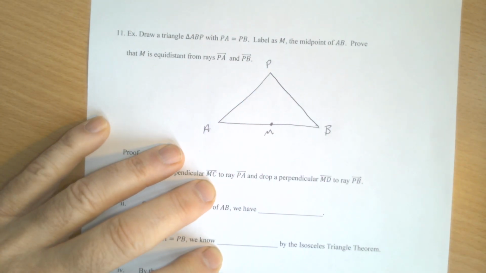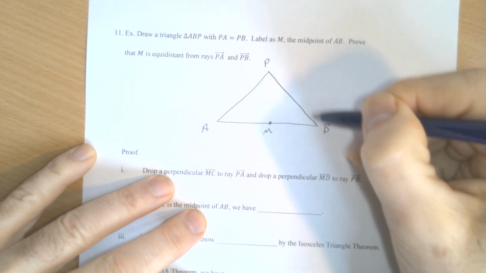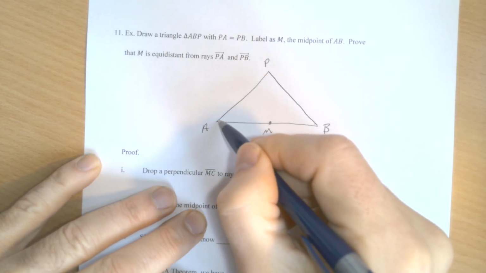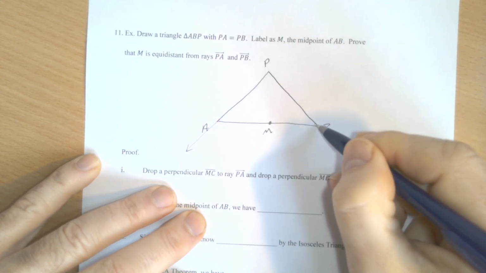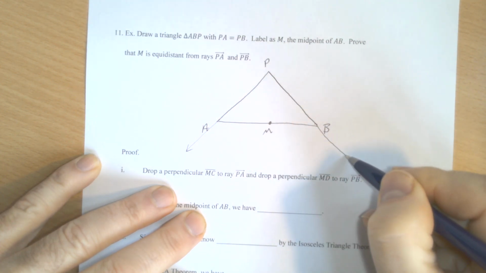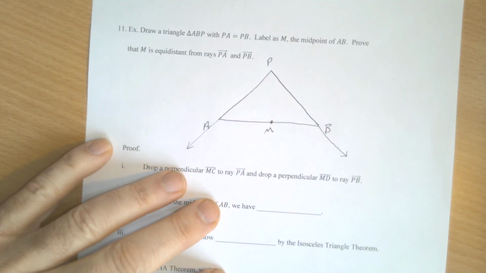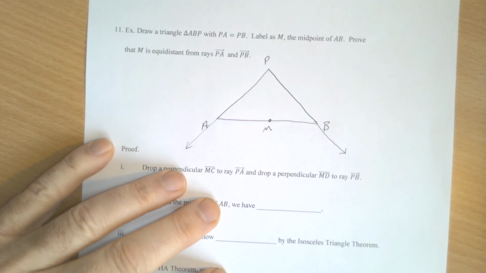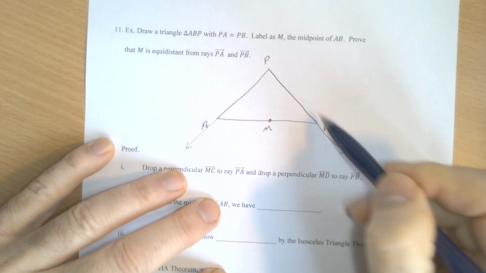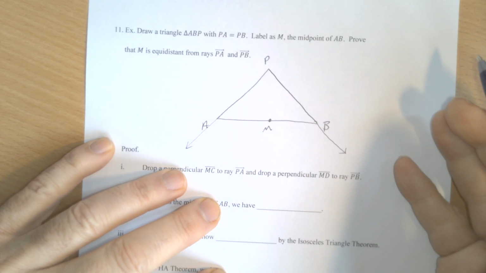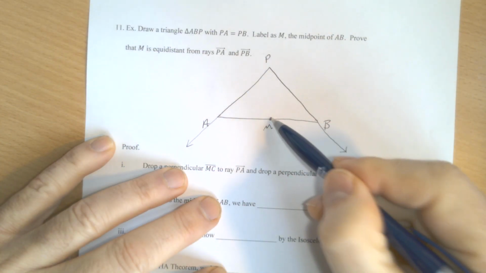Prove that M is equidistant from the ray PA and PB. So just for the fun of it, I'll extend those out a little bit. PA is that ray, PB is that ray. It wasn't necessary, but I went ahead and did it. So, do you remember what the distance is between a point and a line, or a line segment, or a point and a ray? It's the perpendicular distance.